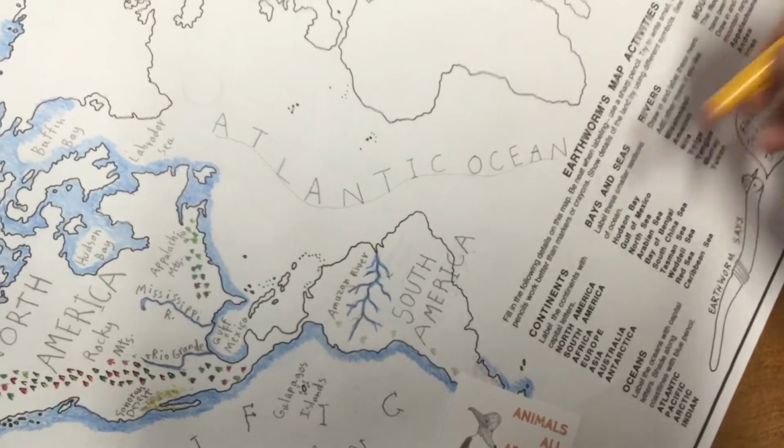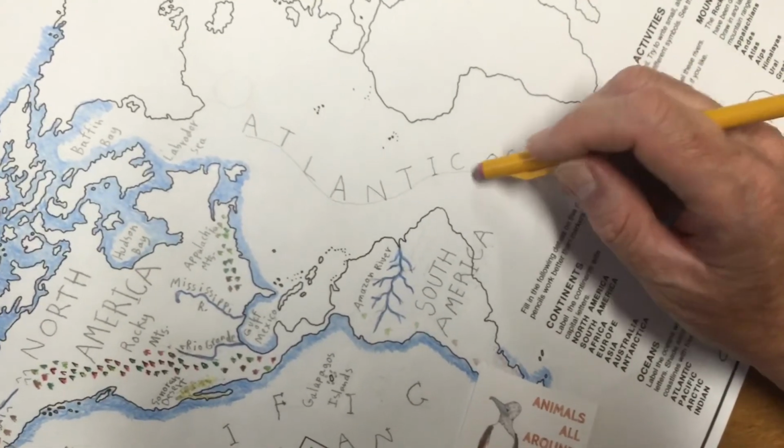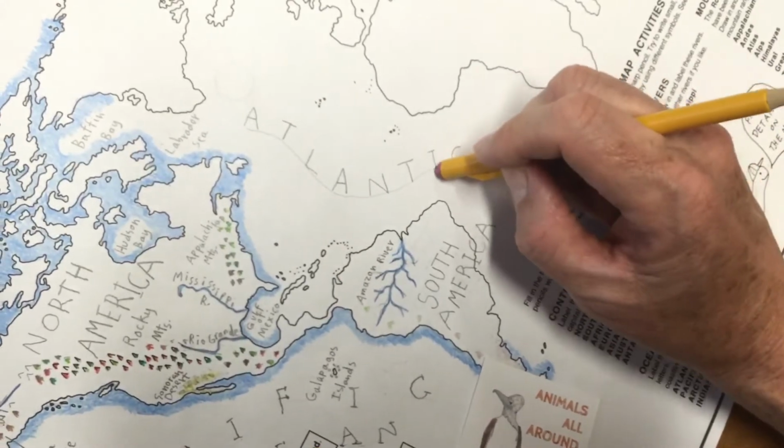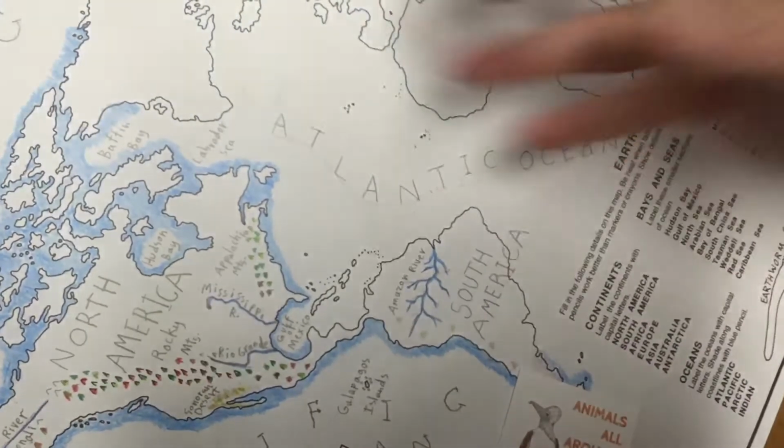Then you can go back and just erase that faint line. That makes it look a little straighter and even.